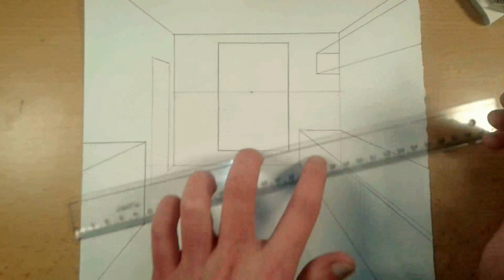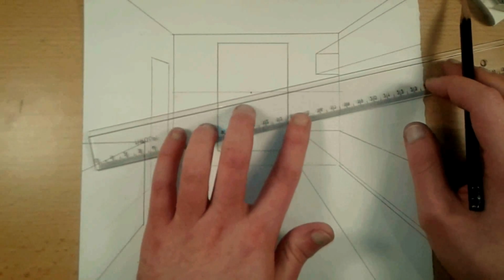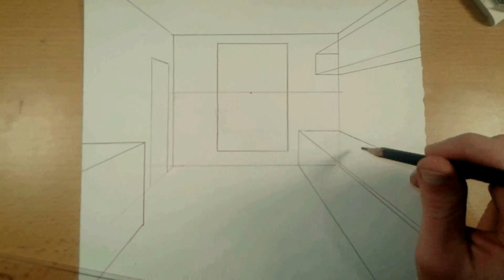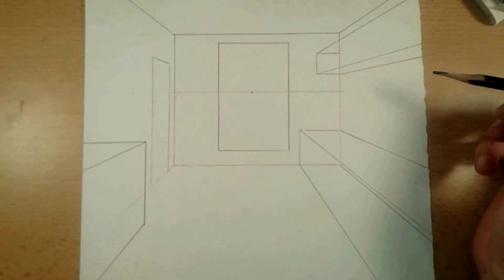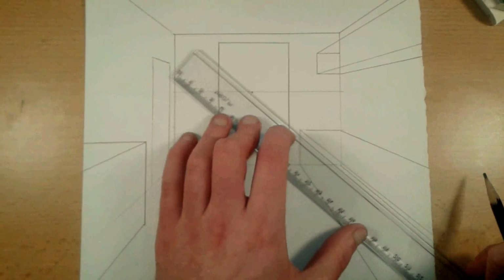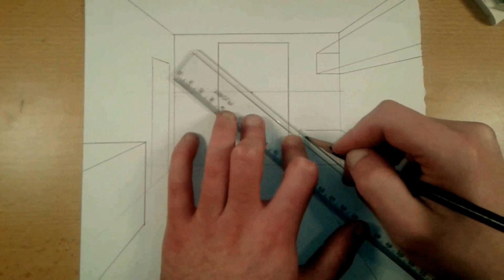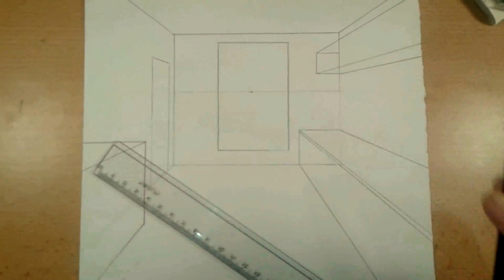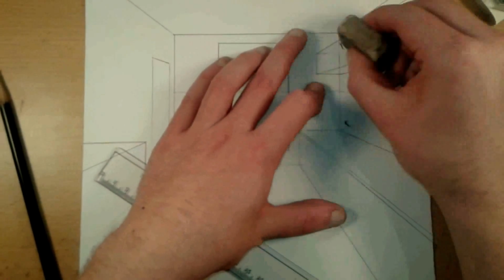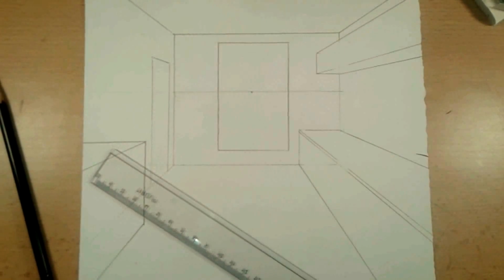We're looking at the shelving from below, so we'll see the bottom and side plane of the shelving. I'm just erasing some lines here so I can see the objects clearly.